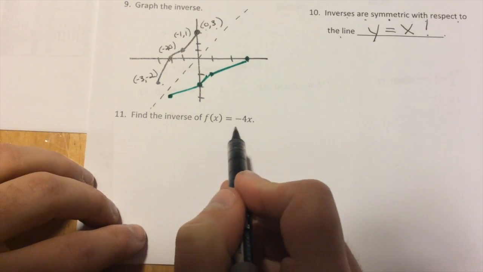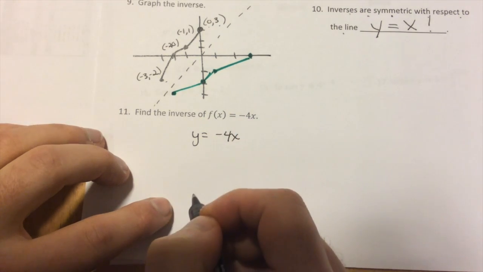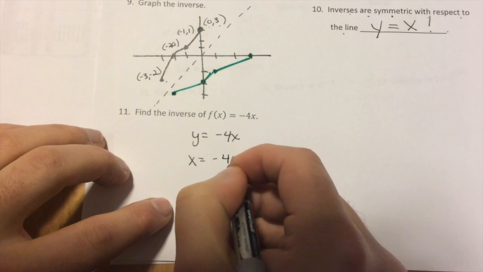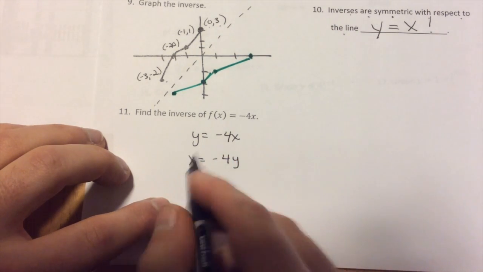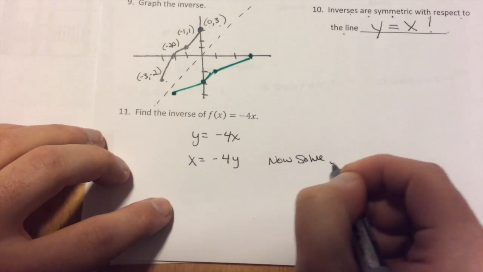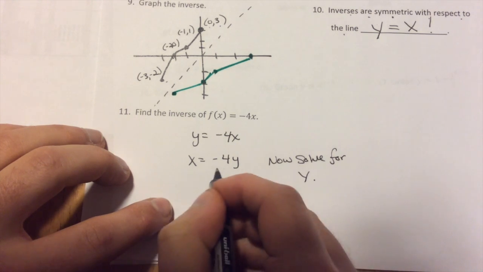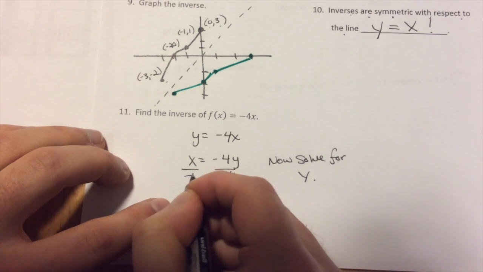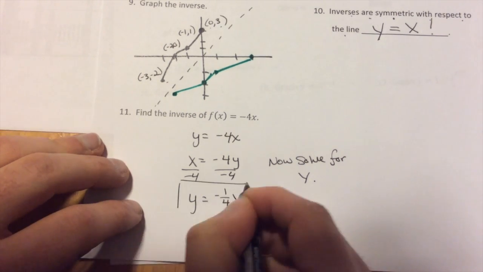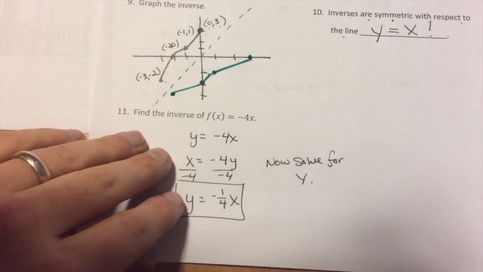How do you find the inverse for a function? Step 1, write y equals negative 4x. Step 2, switch the y's and the x's. So x equals negative 4y. Step 3, solve for y. So here, simple case, we divide by negative 4. So I have y equals negative 1/4 x. That's the inverse. Done. Moving on.